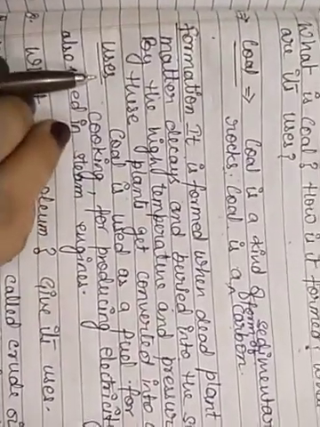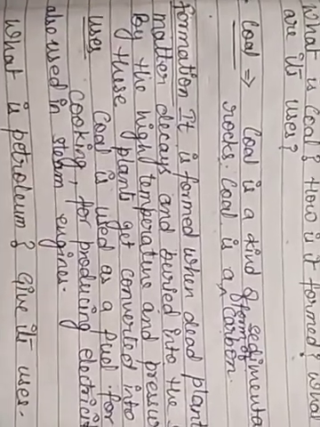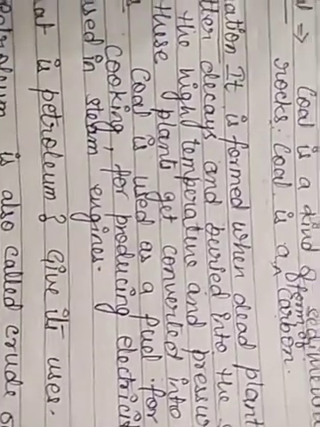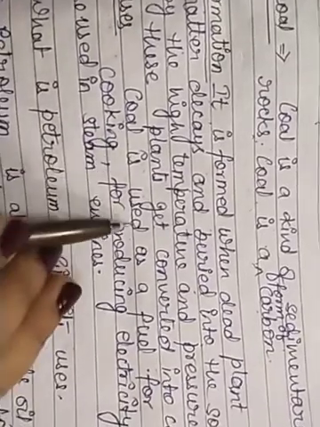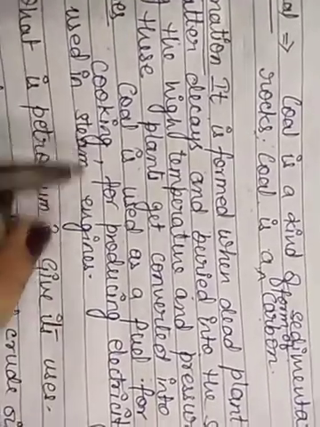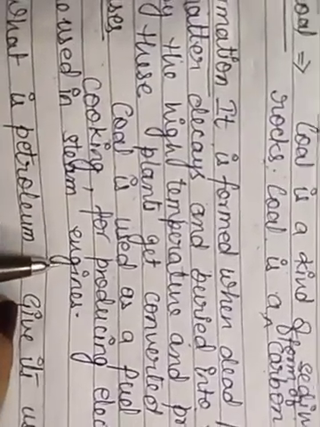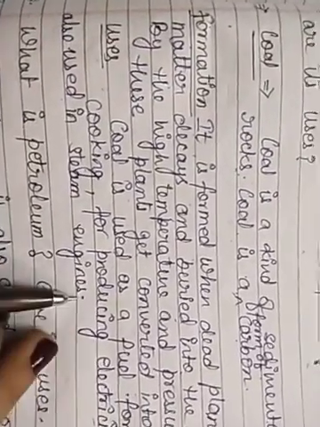So uses of coal. Of course, coal is the most common energy producing substance, the most commonly used fuel. Coal is used as a fuel for cooking, for producing electricity, and it is also used in steam engines.